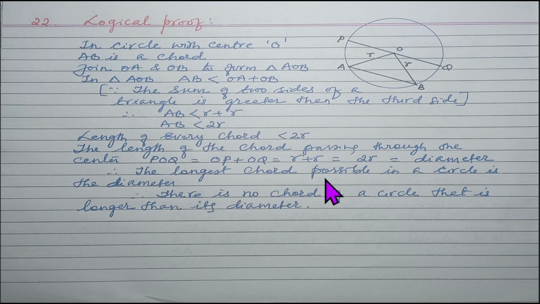That means the longest chord possible in a circle is the diameter only, because the length of the longest chord PQ is 2R and 2R is the diameter. Therefore there is no chord of a circle that is longer than its diameter. So try to remember this logical proof.